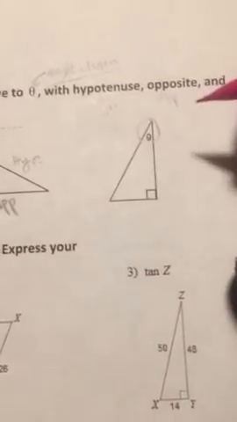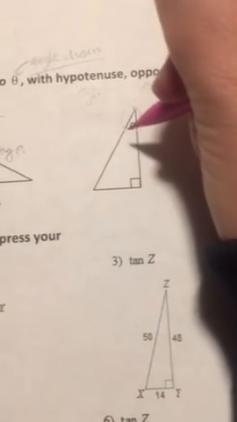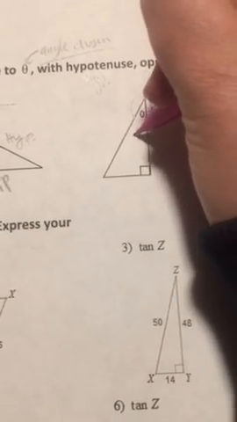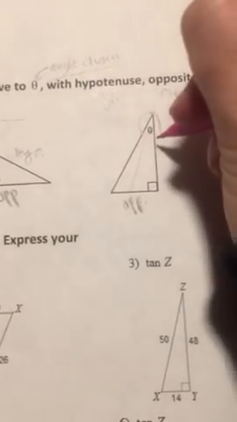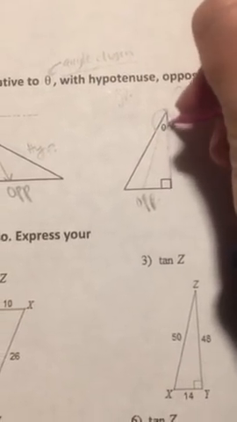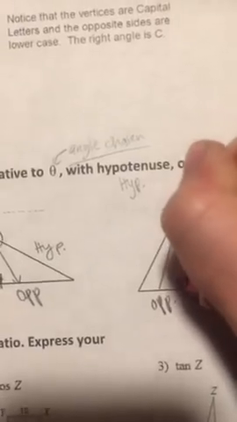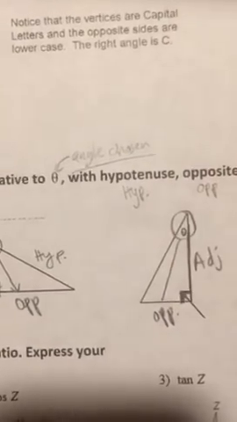We have the theta. This is our chosen angle. Opposite would be walk across the room, opposite side. The adjacent is between the two angles, and the hypotenuse is across from the 90-degree angle.